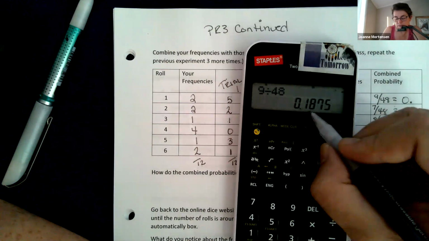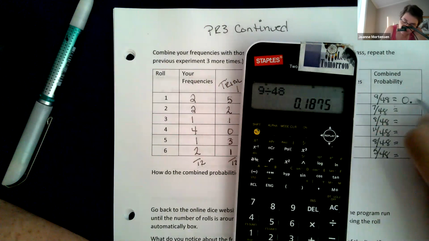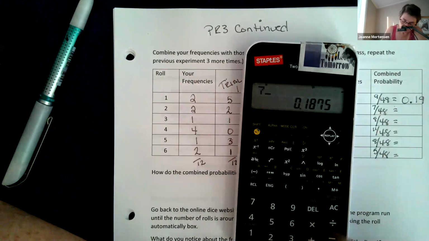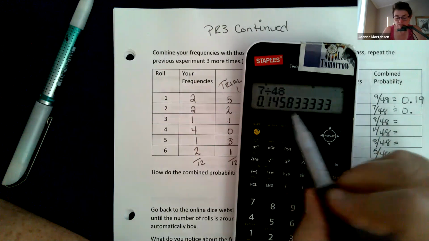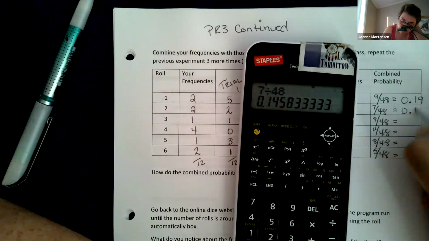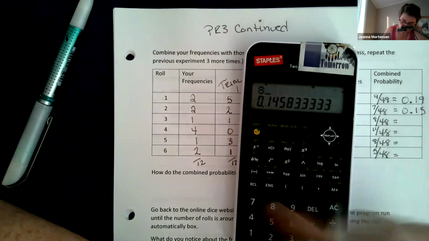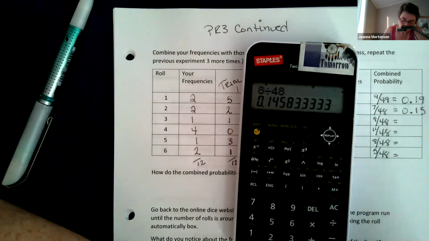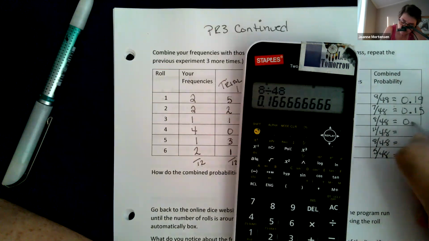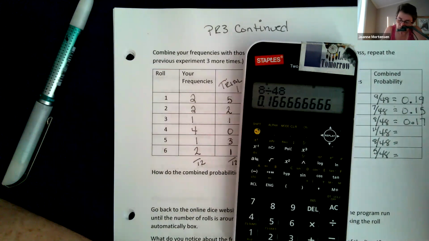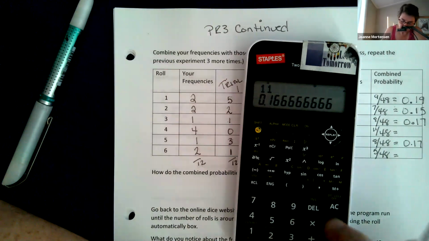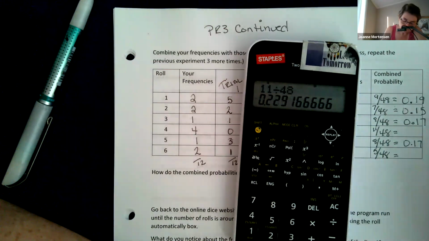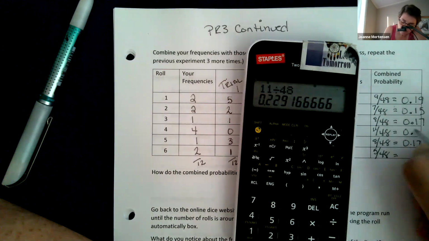0.1875. So I want 2 decimal places, so that 7 is going to make 8 go up. 0.145. So the 5 is going to make that 4 up. 0.17. Now I saw that somewhere else. There we go. 0.23.